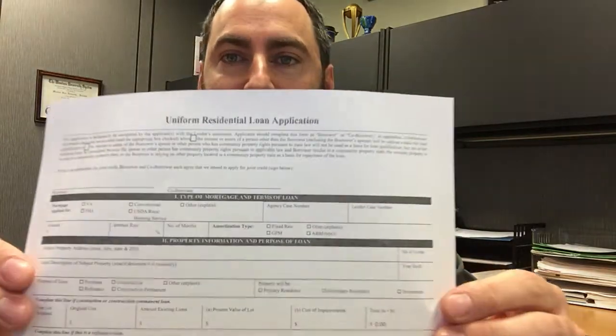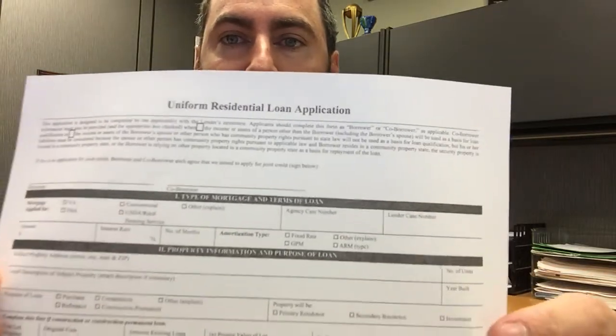Going to talk to you about how to fill out a uniform residential loan application. The reason I'm touching on this stuff is I also do real estate on the side, but essentially a uniform residential loan application is a standardized form. So you can see it looks like this.